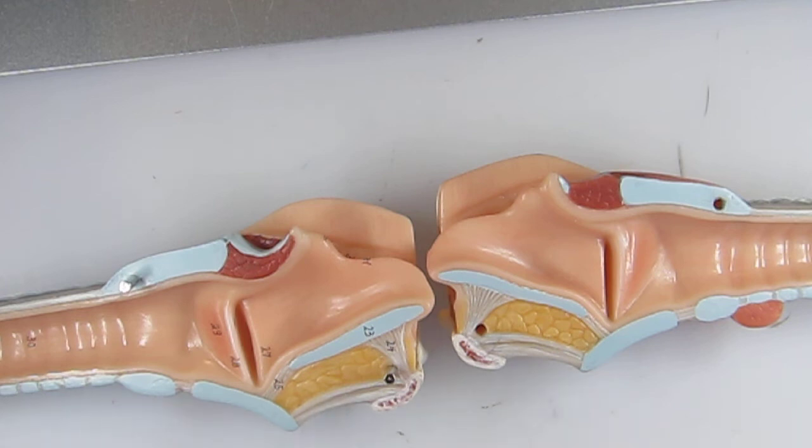The first one they want you to look for is the thyrohyoid ligament. So we want to find the thyroid cartilage and the hyoid bone. That's this. Thyroid cartilage is here. Hyoid bone is here. So this is number one. Thyrohyoid ligament. The next one they want you to find is the cricothyroid ligament, number two.